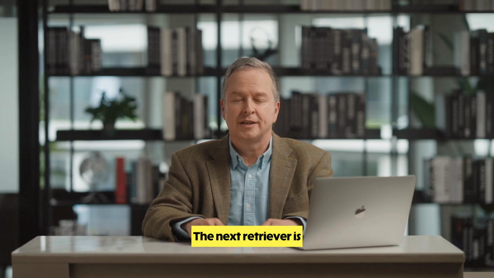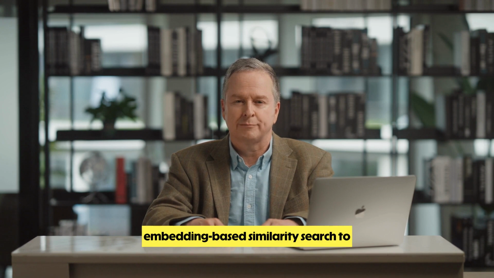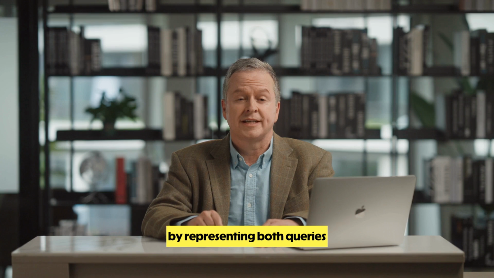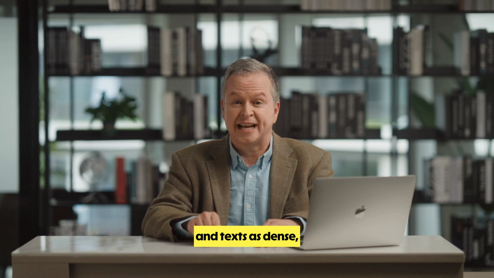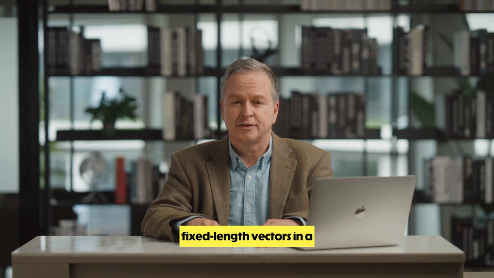The next retriever is dense retrievers, which is mainly used for embedding-based similarity search. Let's dive in. Dense retrievers use embedding-based similarity search to find semantically relevant documents by representing both queries and texts as dense, fixed-length vectors in a high-dimensional continuous space.